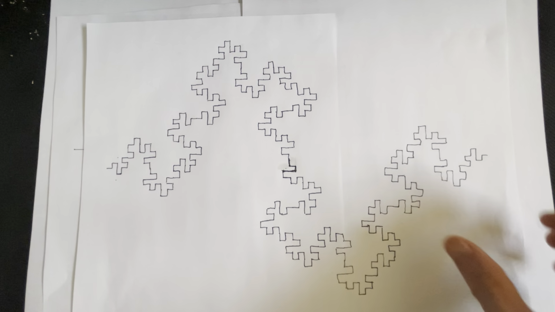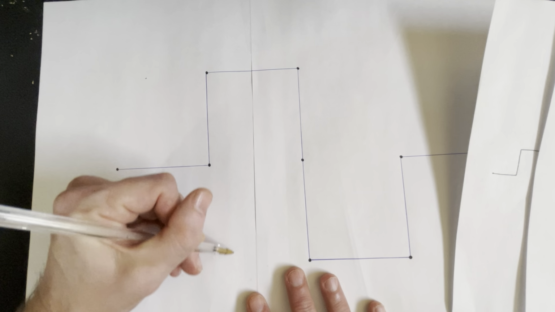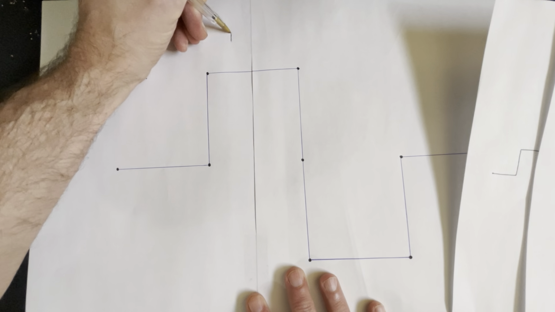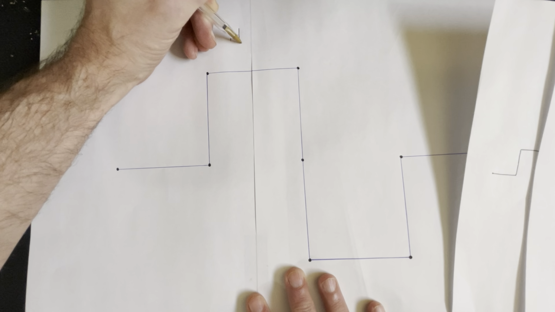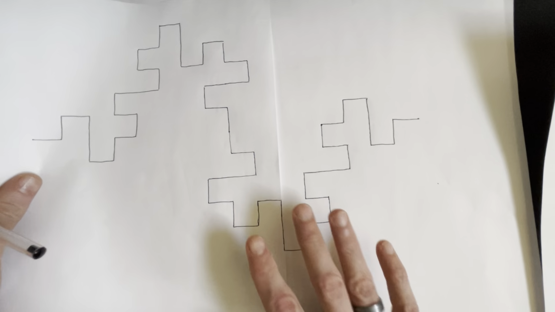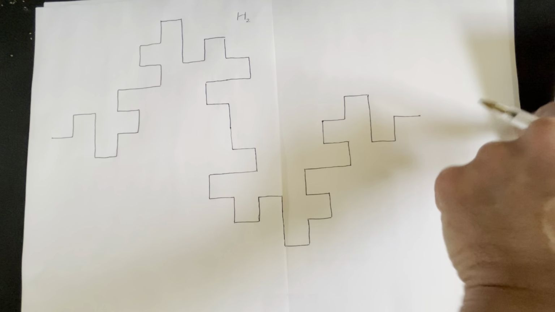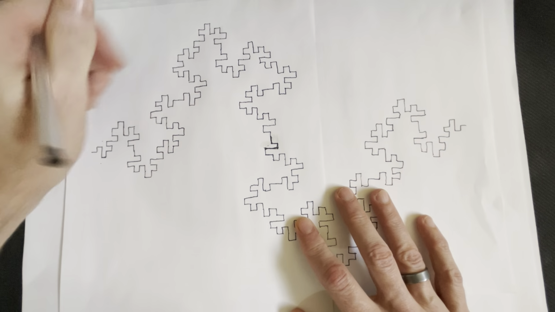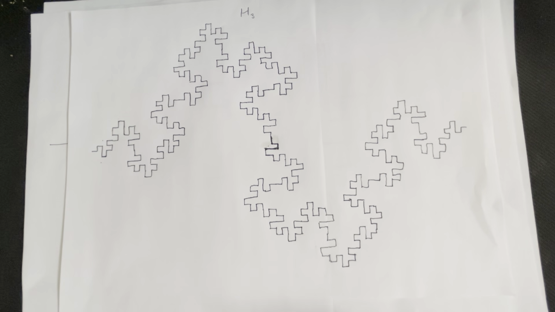So how we think about that is, let's call this guy H1. Sometimes I like to call it H0, the first one, but I'll just call it 1, just use natural numbers. Then this guy is H2, and then this guy would be H3. And we could even think recursively about how you go from one stage to the next.